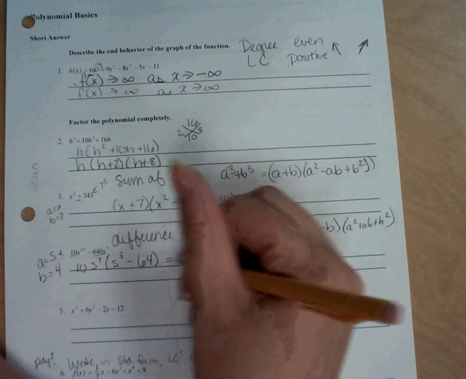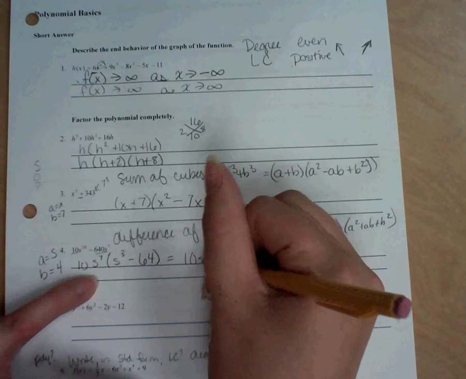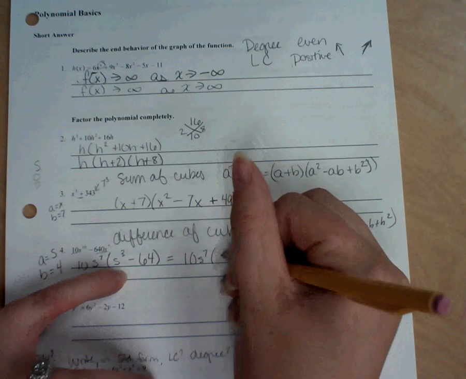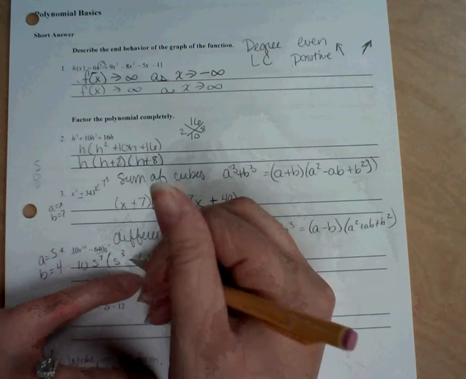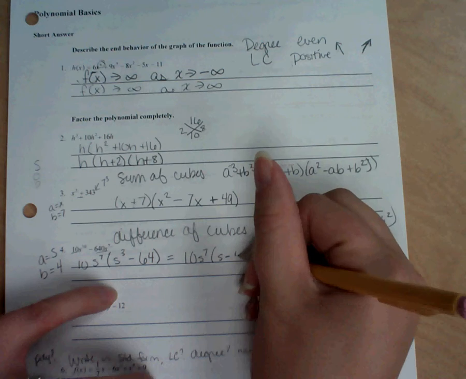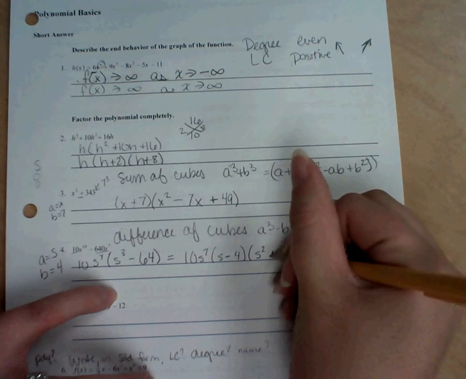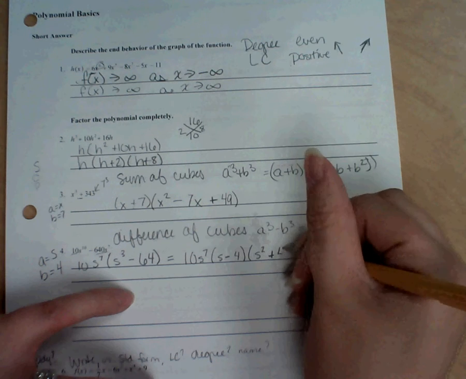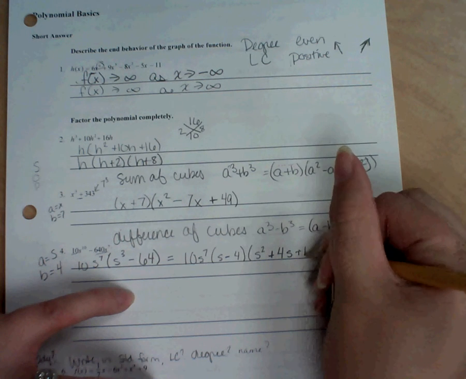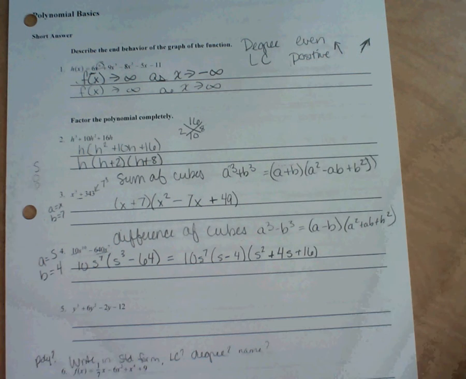So this could be factored as I still have the 10s to the 7, then I have s minus, because I have a minus right here, 4, and then I'm going to have s squared plus, that's the opposite symbol, 4s plus 16, and that is factored completely.